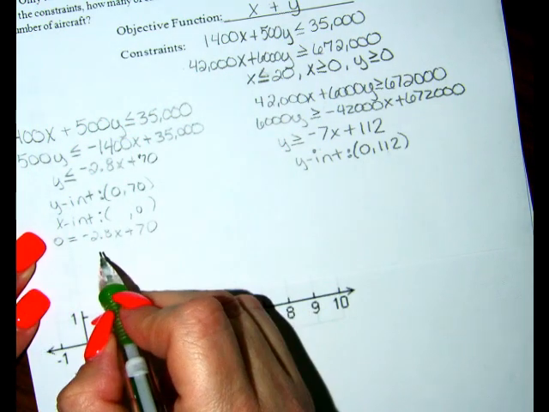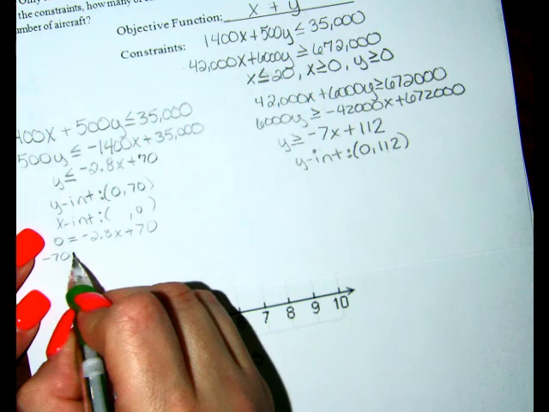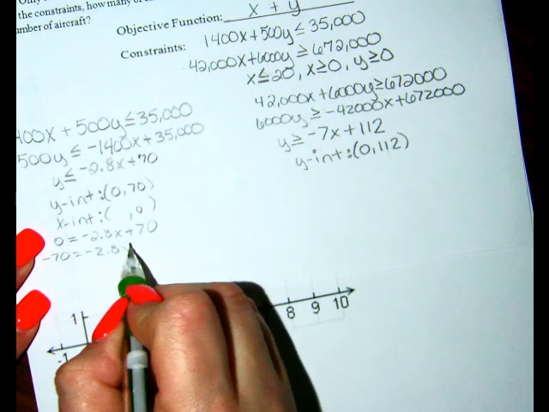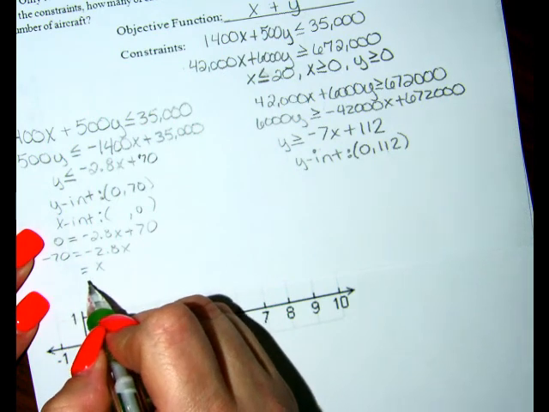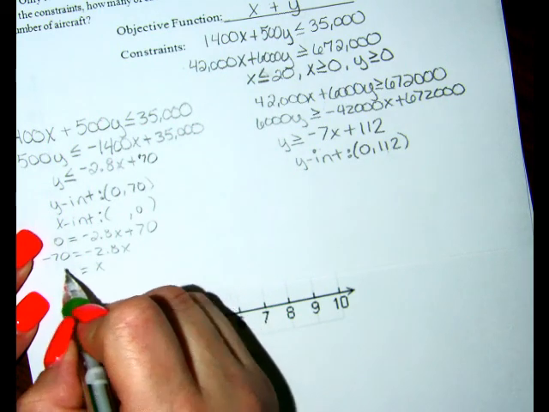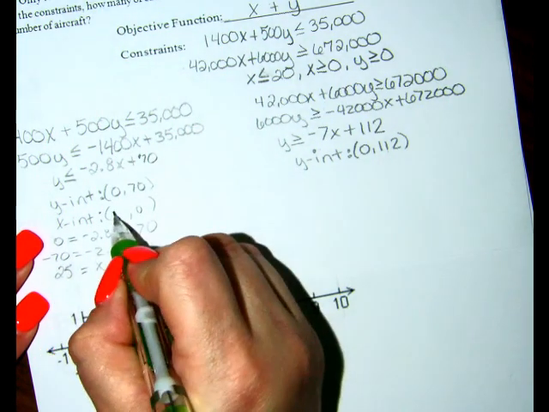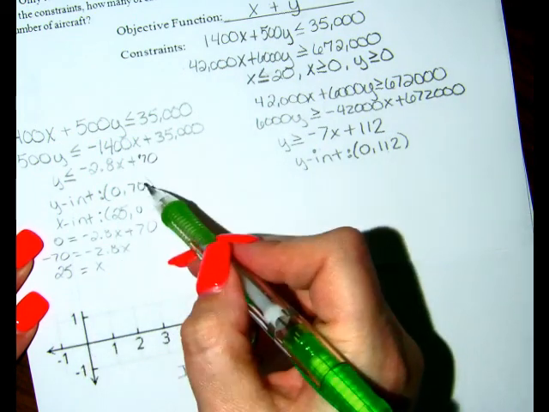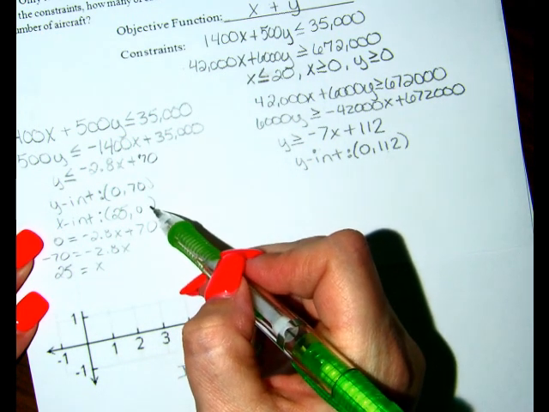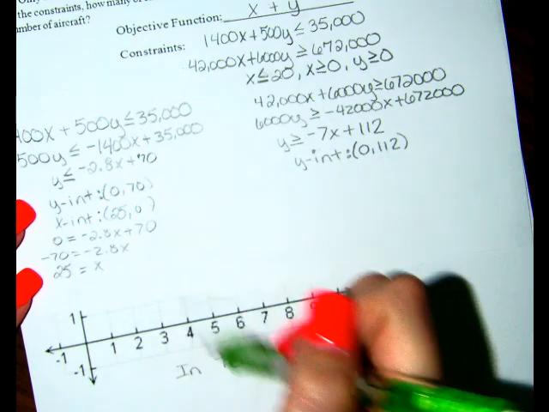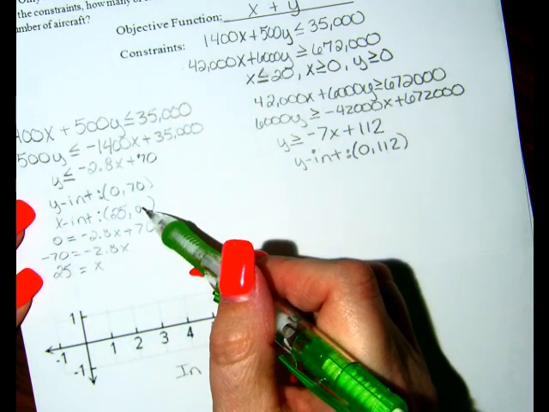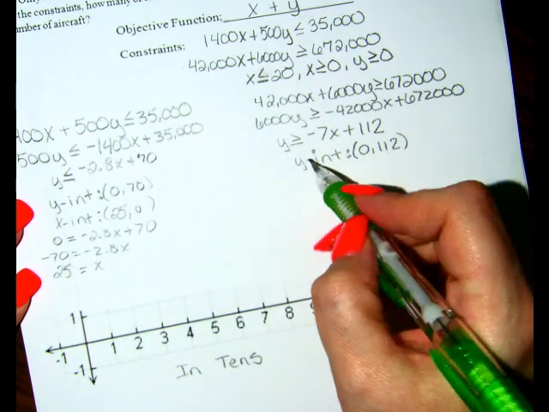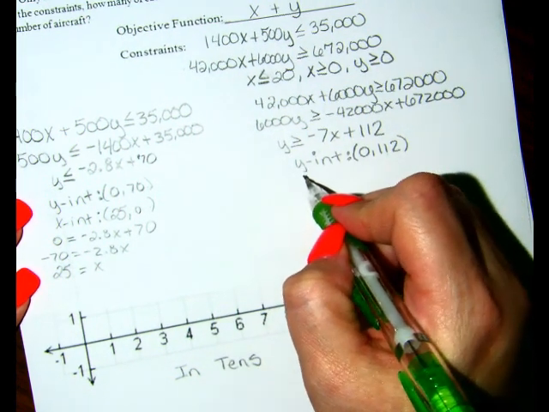So I solve for x now. So negative 70 equals negative 2.8x. Divide by 2.8, and I'm going to get that my x-intercept is at 25. Now I have 2 points I can plot on my graph here in just a second, and I will get my full line.